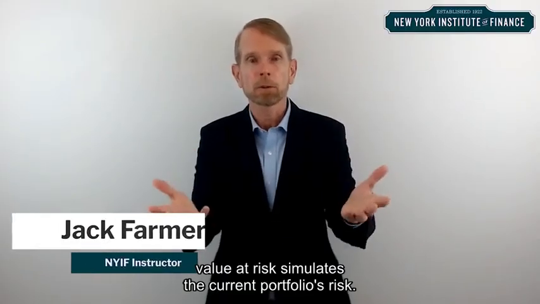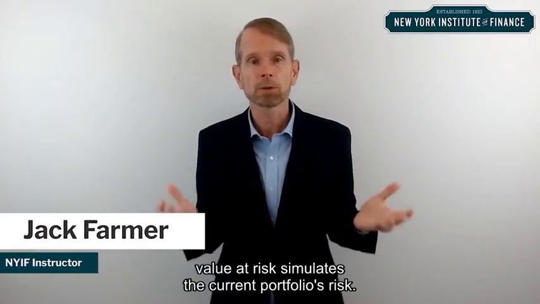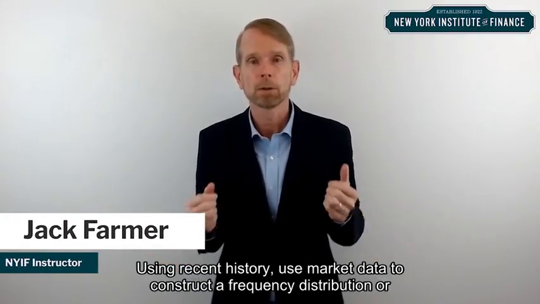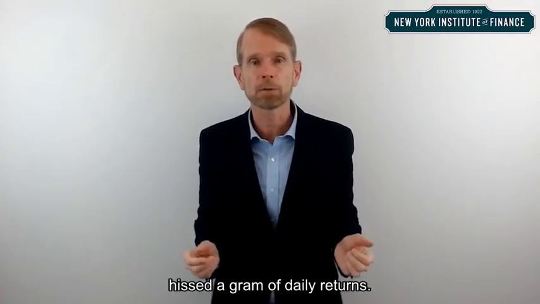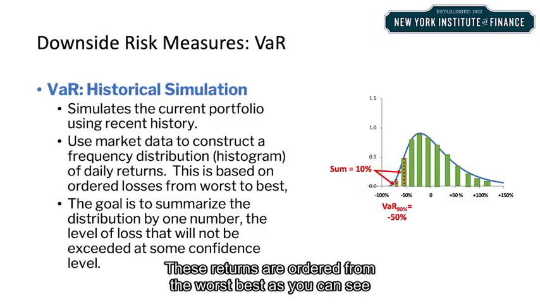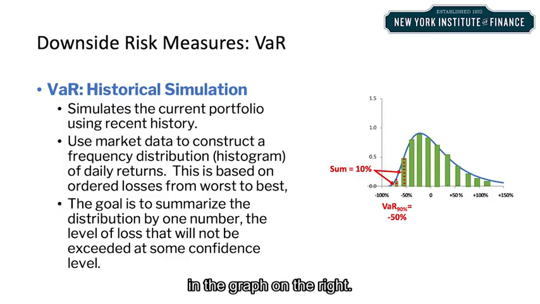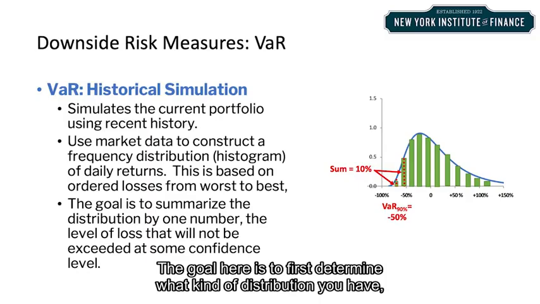Value at risk simulates the current portfolio's risk using recent history. You use market data to construct a frequency distribution or histogram of daily returns. These returns are ordered from the worst to best, as you can see in the graph on the right. The goal here is to first determine what kind of distribution you have.